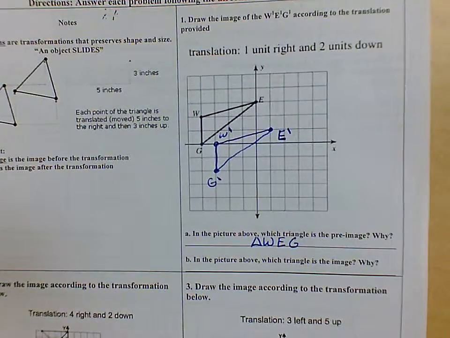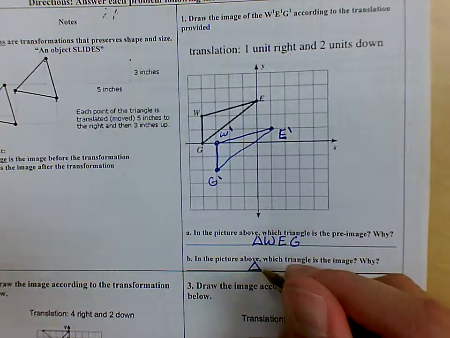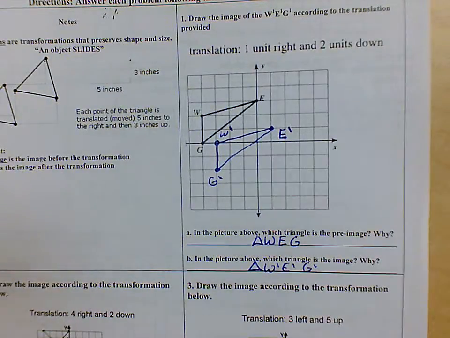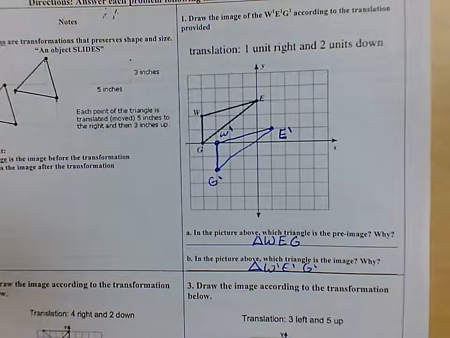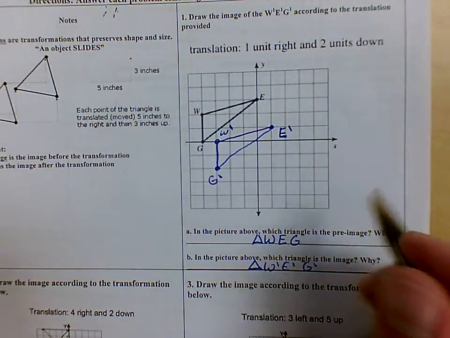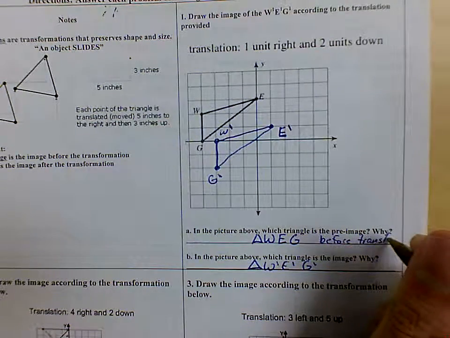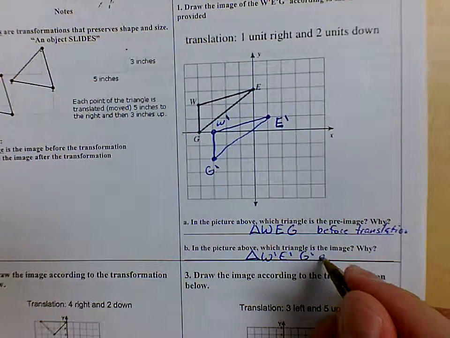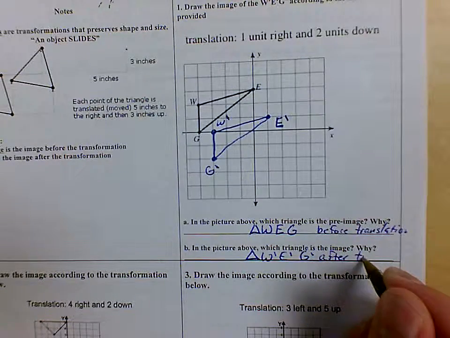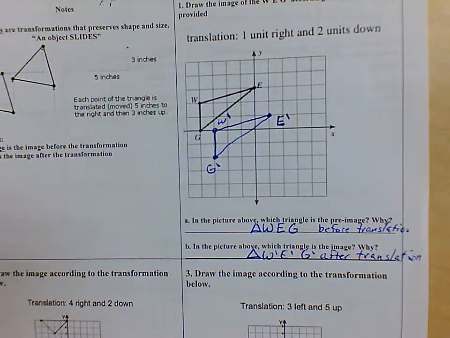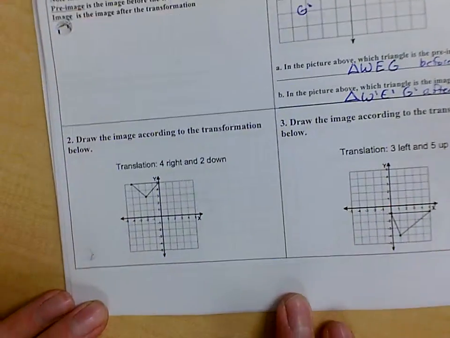And then in the picture above, which triangle is the image? So the image is going to be triangle W prime, E prime, G prime. Okay. Remember, those are just apostrophes there. Okay. And our reasoning, this was before translation and after translation. So before my translation and after my translation. All right, question number 2.